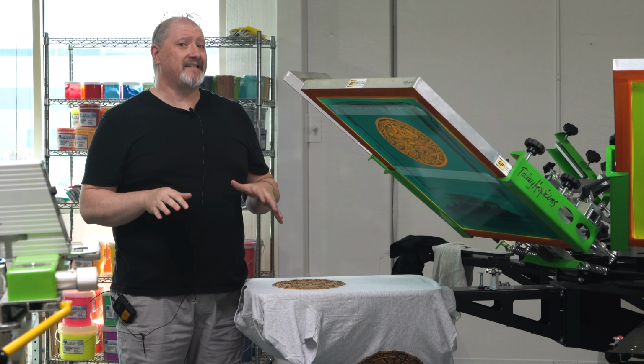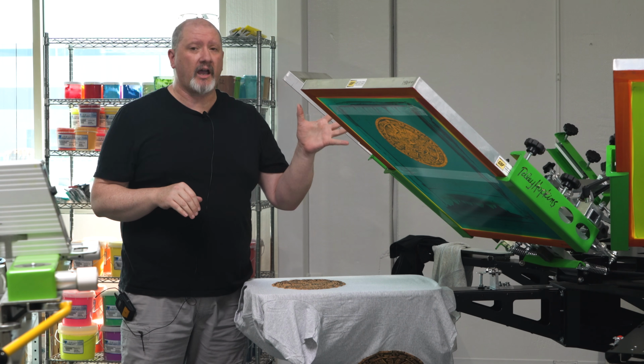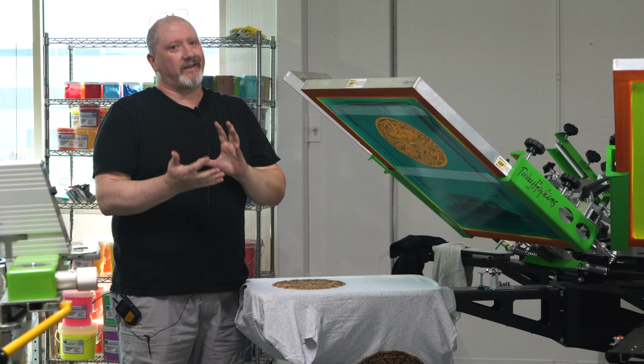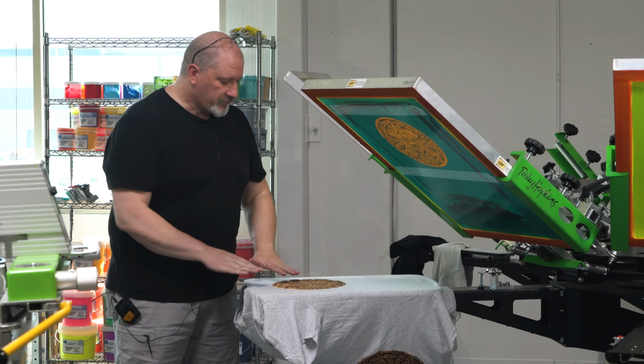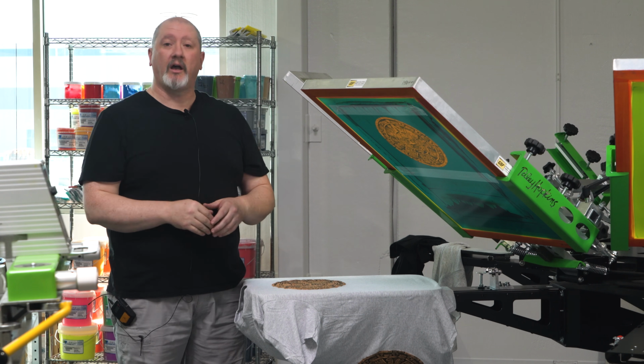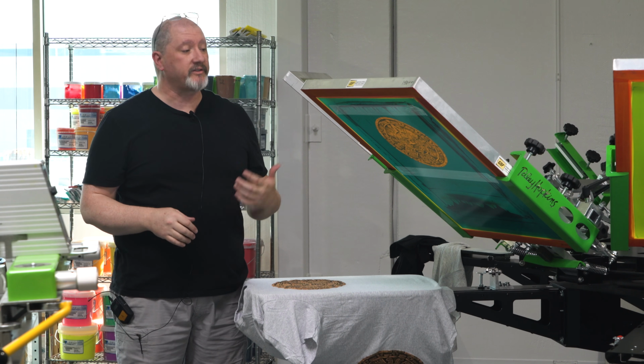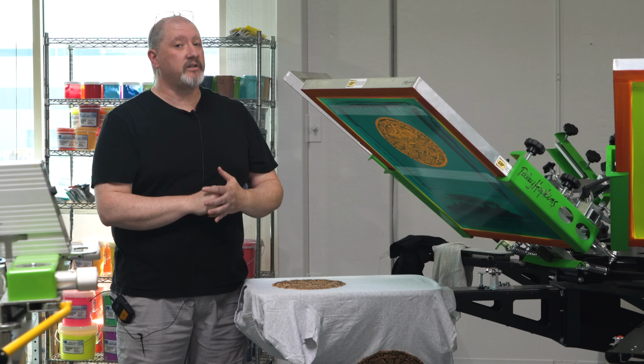Still do amazing detail. I was able to do 40 line on a 110 mesh, which gave me some great detail. I just wanted to geek out a little more and throw in higher detail levels. And again, if we choose to go forward with this for our open house, you can come by and pull the squeegee and check it out.